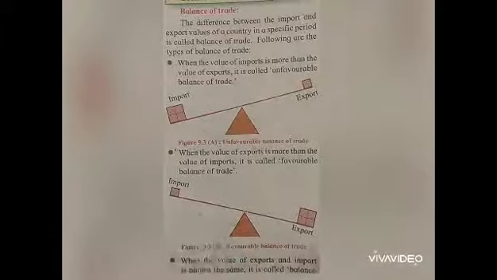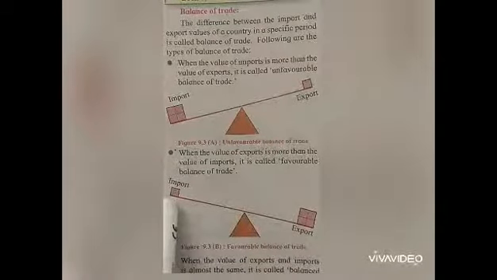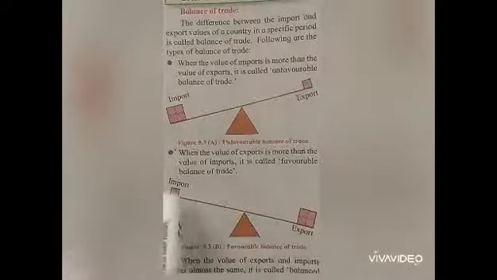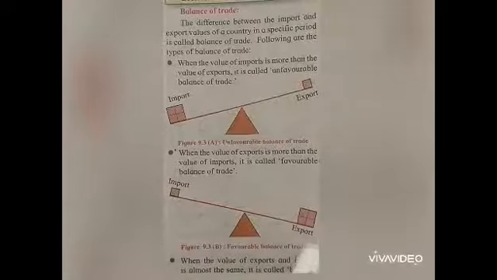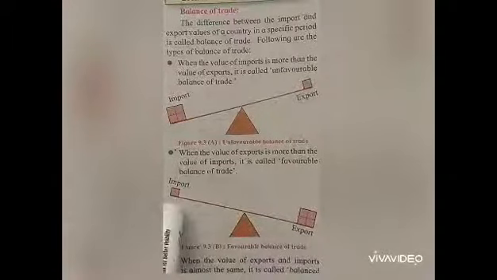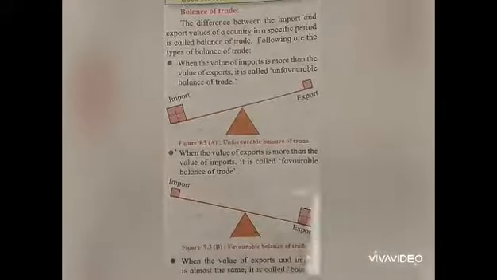Next you can see in the seesaw, import, that is something we have purchased, is less as compared to something that we have exported. So the money that we have spent is less as compared to the money that we have earned.